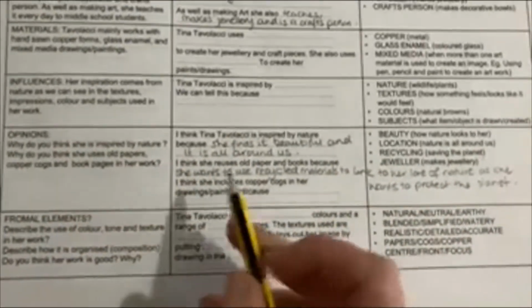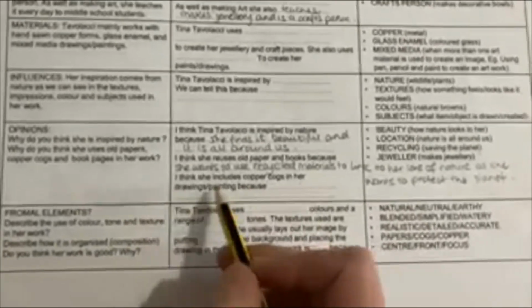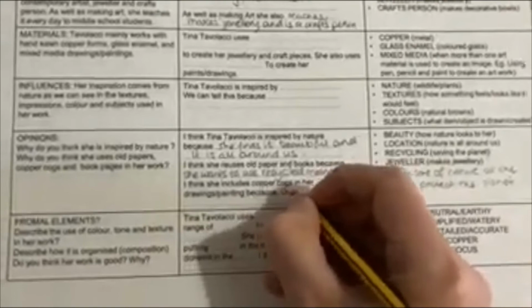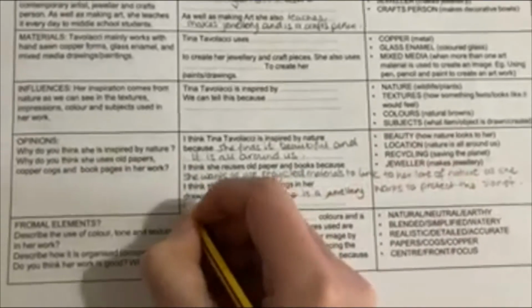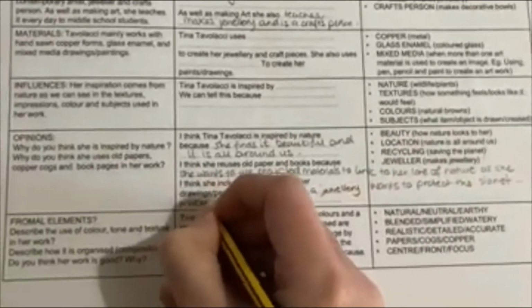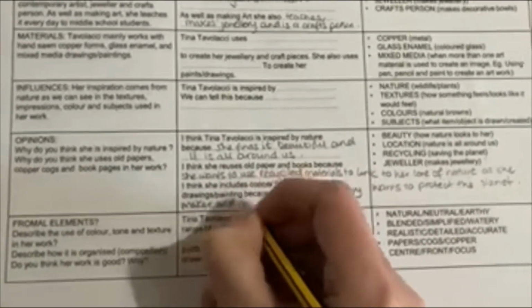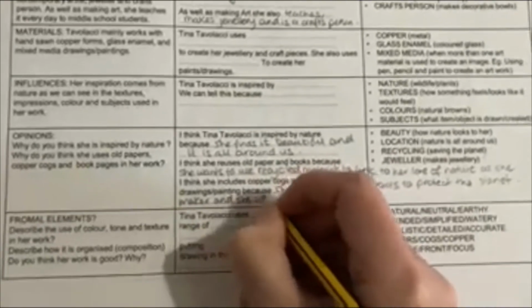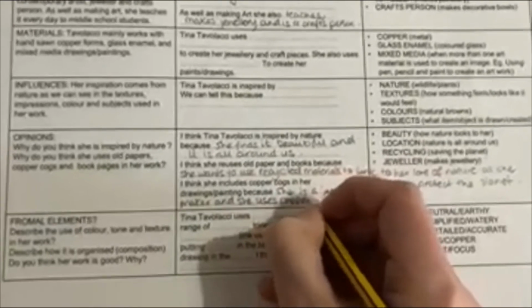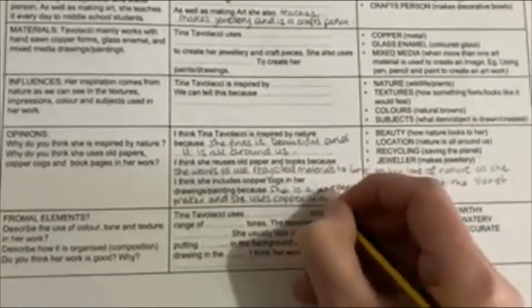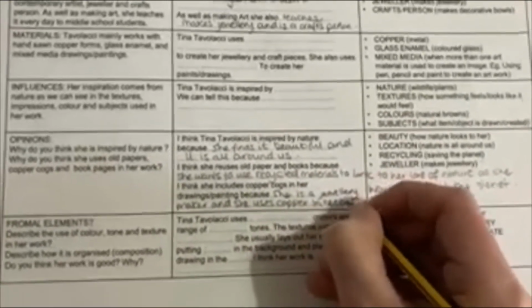Okay, and then I think she includes copper cogs in her drawings and paintings because she is a jewellery maker. And she uses copper in her crafts.